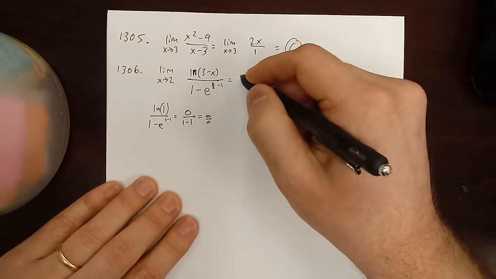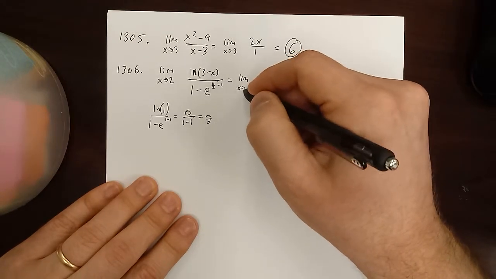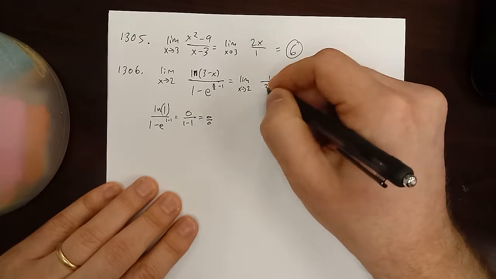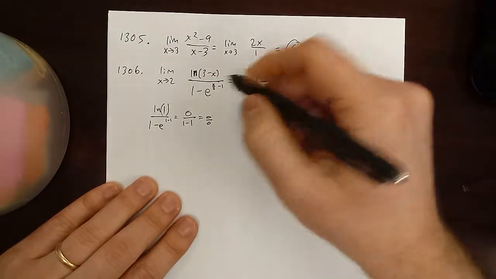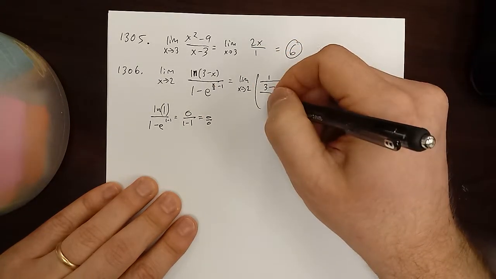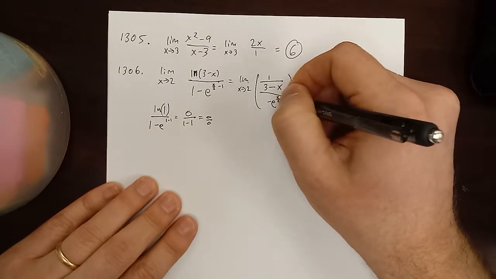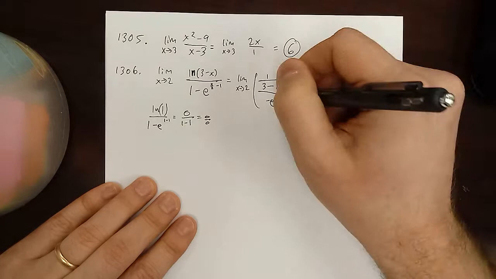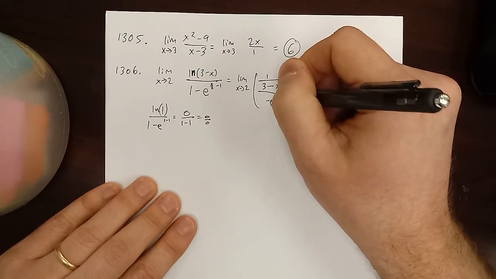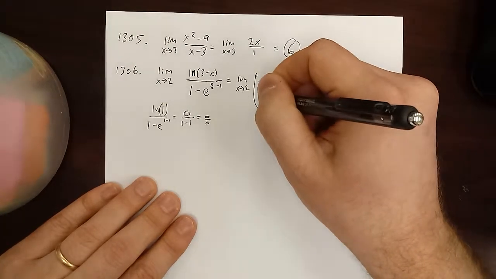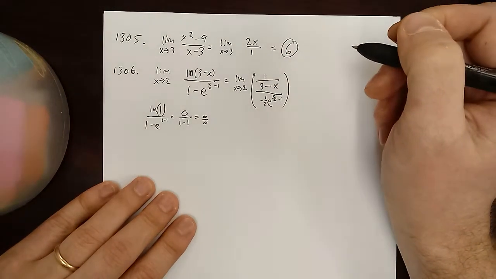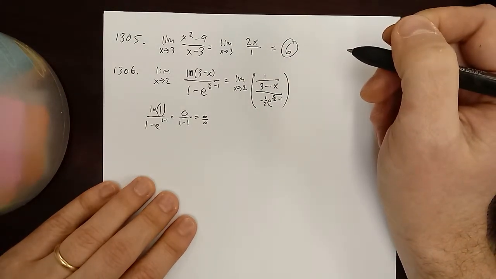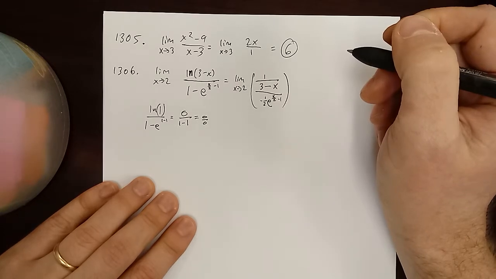So let's see, the derivative of the top, limit as x goes to 2. The derivative of the top is 1 over 3 minus x, sorry. And the derivative of the bottom, the 1 goes away. The negative e to the x over 2 minus 1 is all still there, then times the derivative of the inside, which is just a half. So it's going to be negative a half e to the x over 2 minus 1, which at first glance is awful.